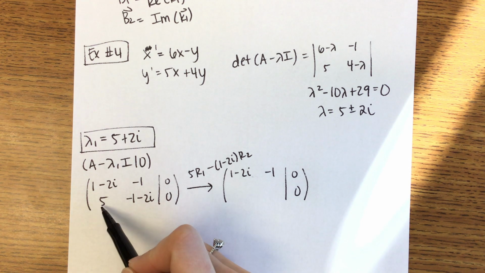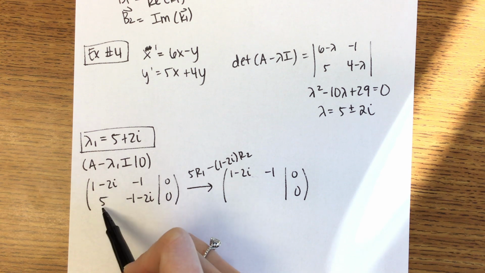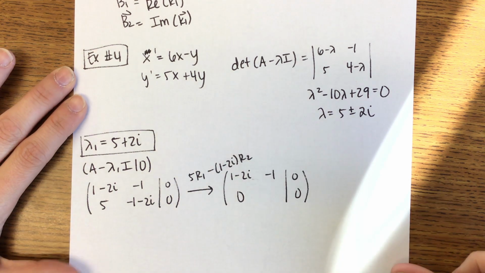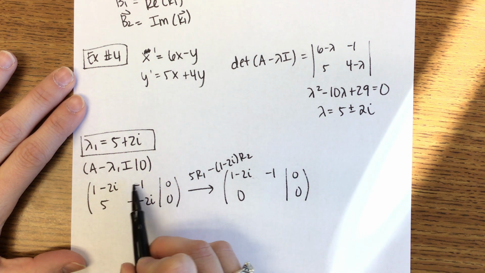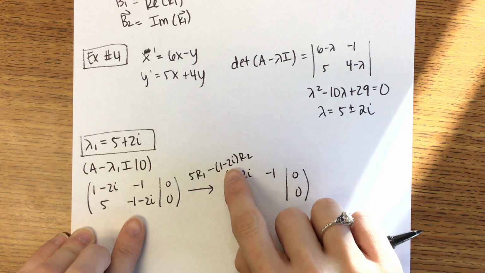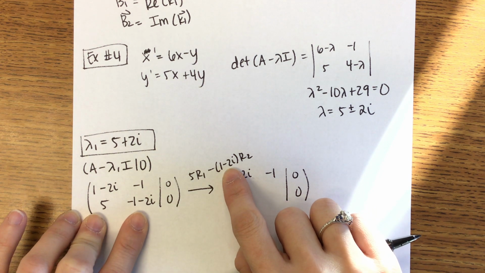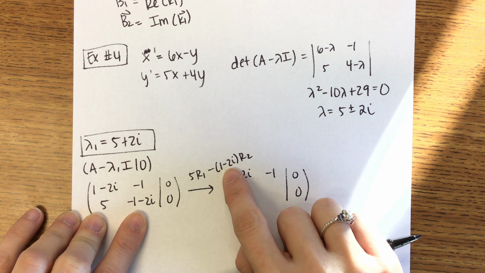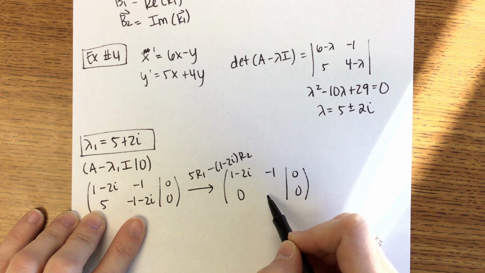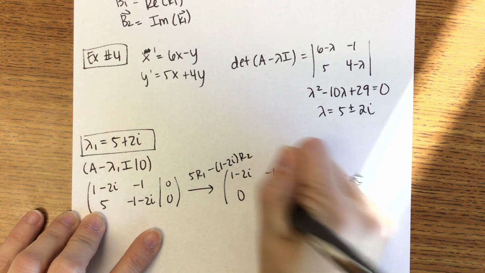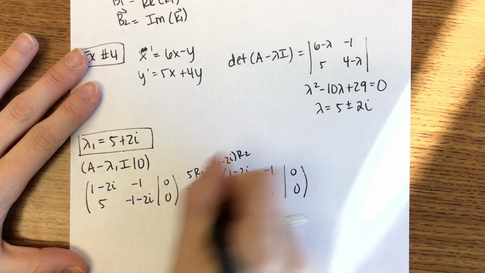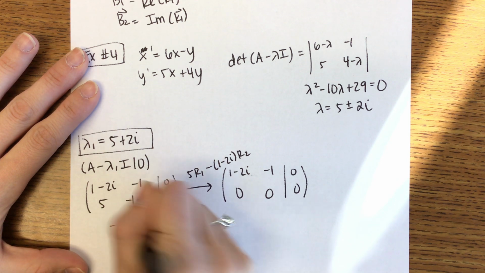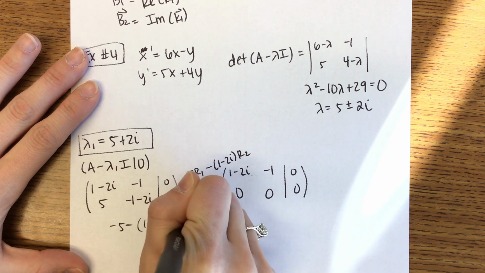Now, that should make sense. All I did is flip these two and then subtract them. So you know that the first term is going to be 0. With me? Okay. If I multiply this one by 5, I'm going to get negative 5. If I multiply these two, you guys know how to multiply those two? You should intuitively know that you're going to get a 0. If we do it though, 5 times negative 1, we get negative 5, minus 1 minus 2i times negative 1 minus 2i.